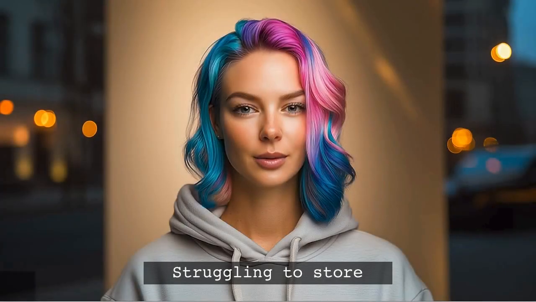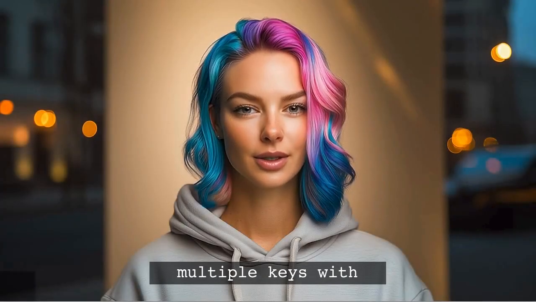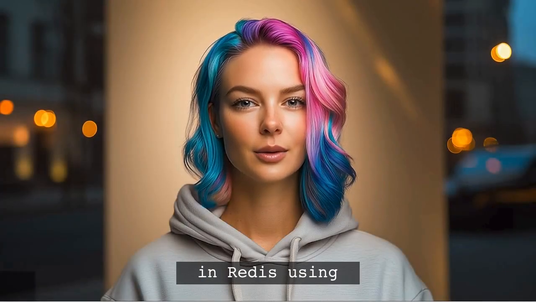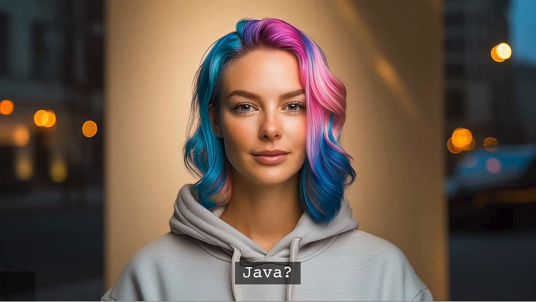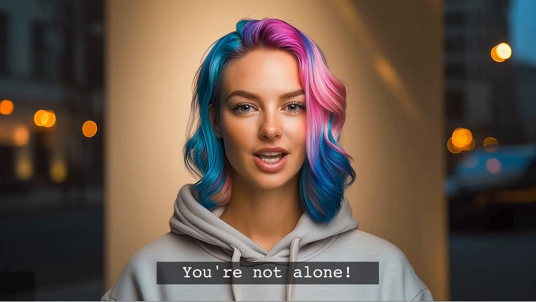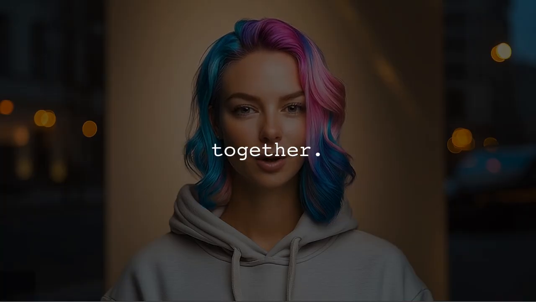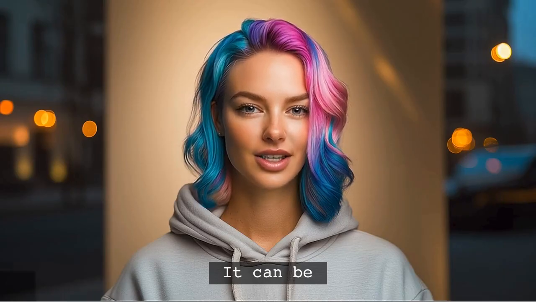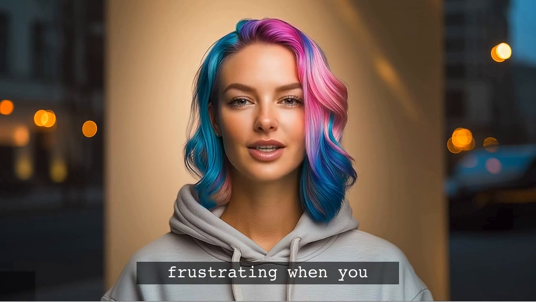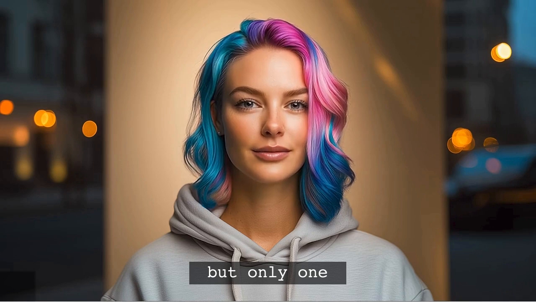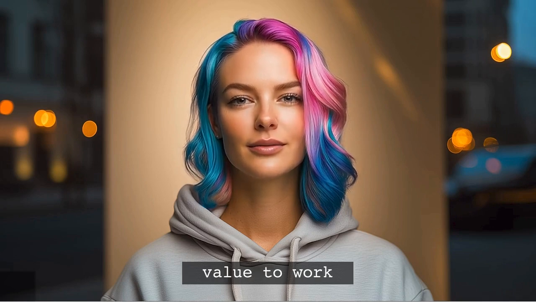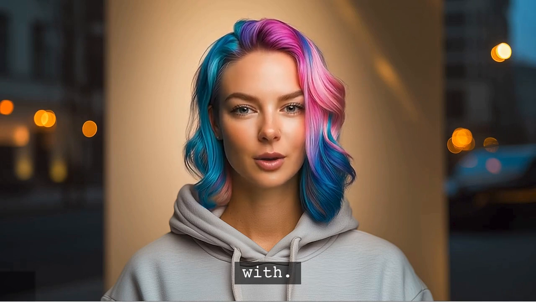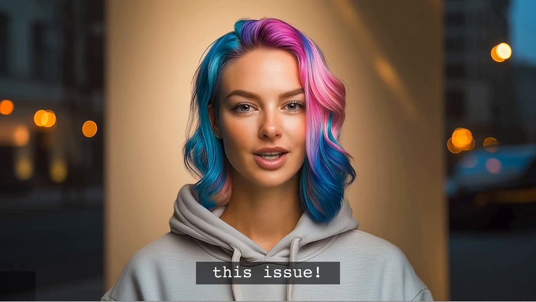Are you struggling to store multiple keys with a single value in Redis using Java? You're not alone. This is a common challenge for many developers, and today we're going to solve it together. I totally get it. It can be really frustrating when you have multiple identifiers, but only one value to work with. Many developers face this issue, especially when dealing with caching in Redis.